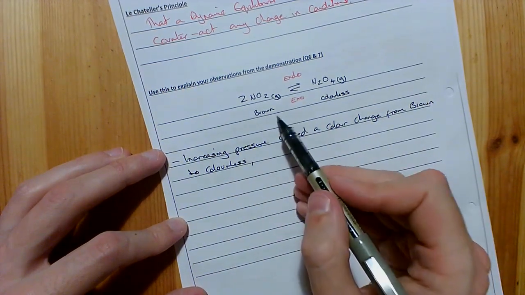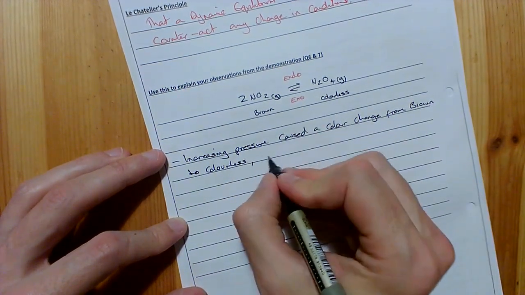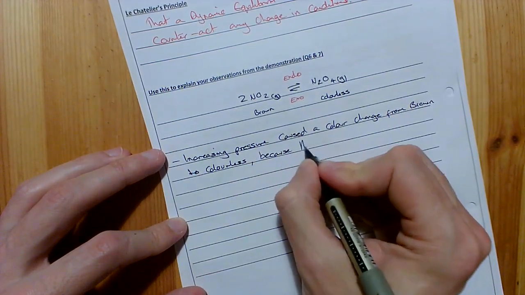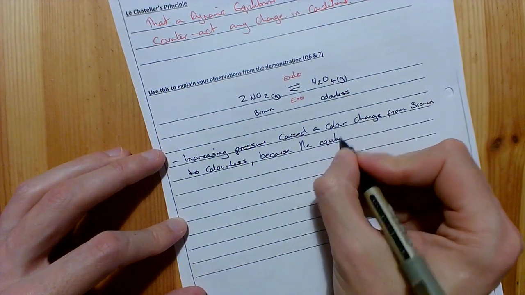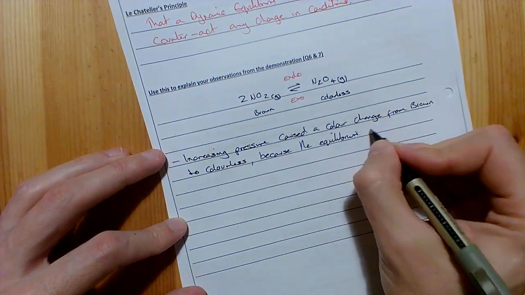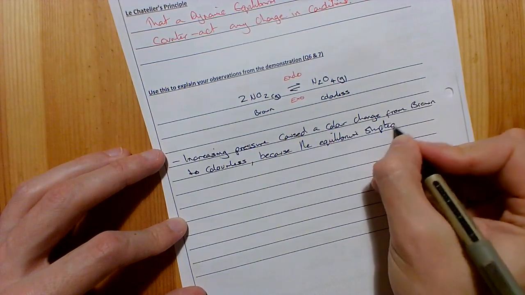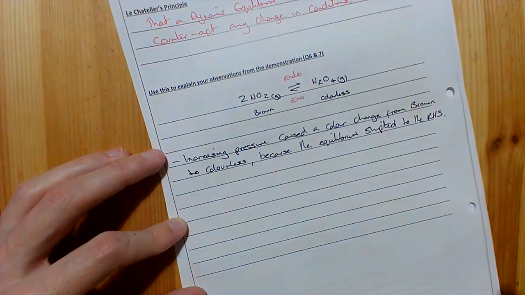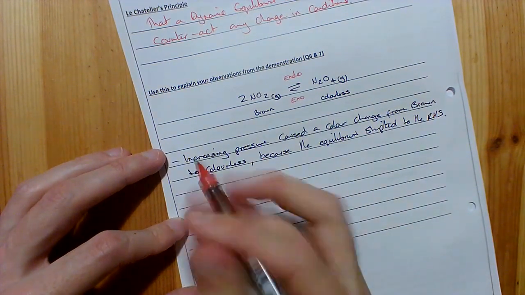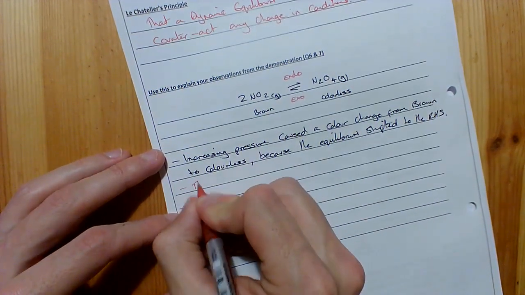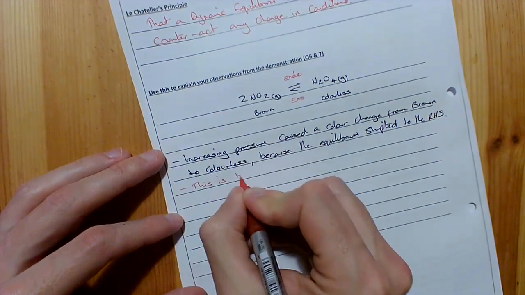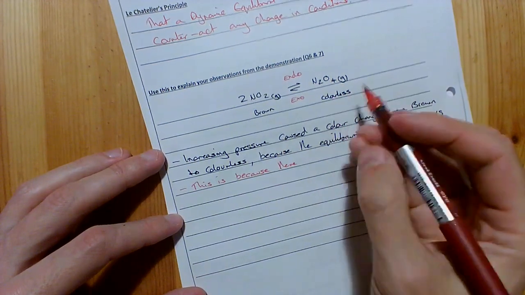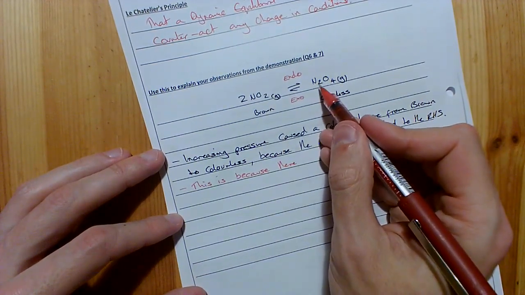And the reason it did that is because the equilibrium shifted to the right hand side. So we can explain that. This is because there are fewer molecules of gas on the right hand side.